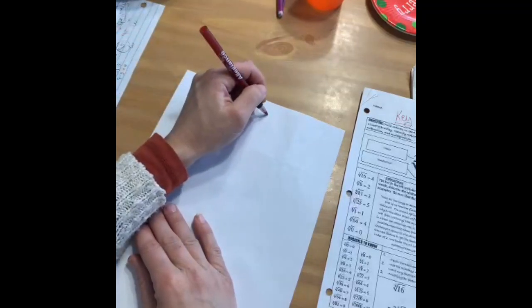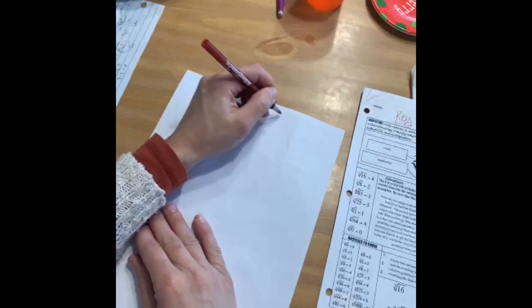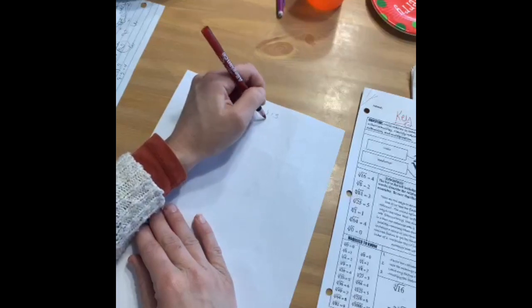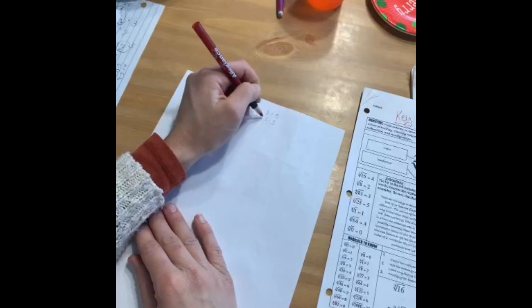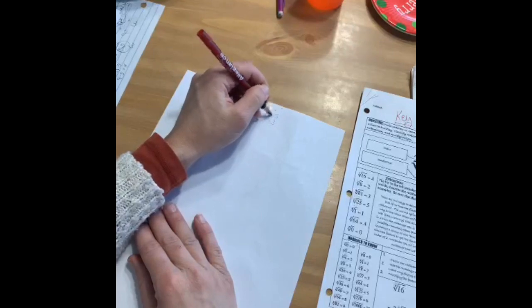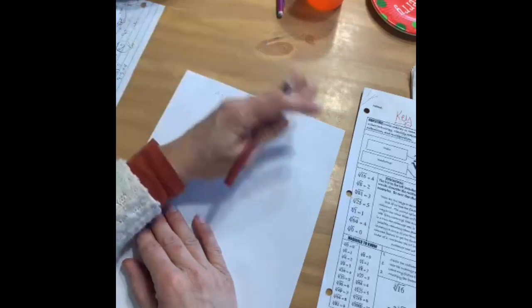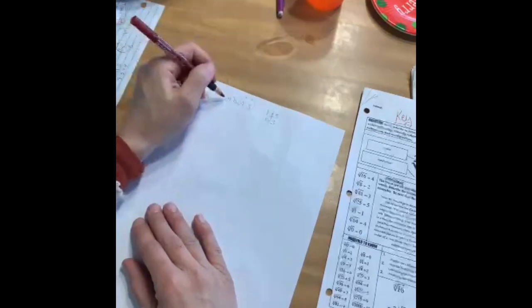One undoes the other. If I say x plus 3, to get x by itself, I need to do x minus 3. Our addition and our subtraction undo each other. We can go back and forth, right?